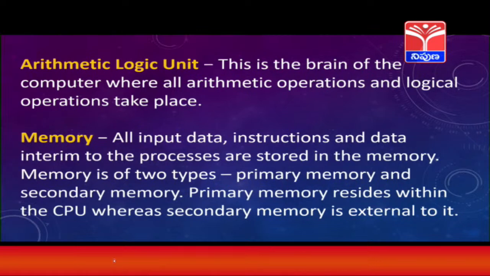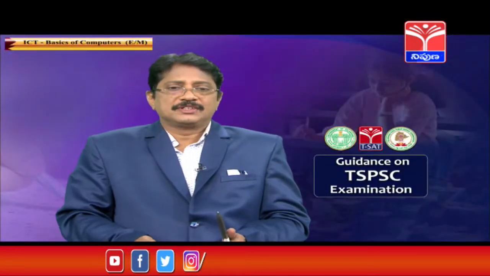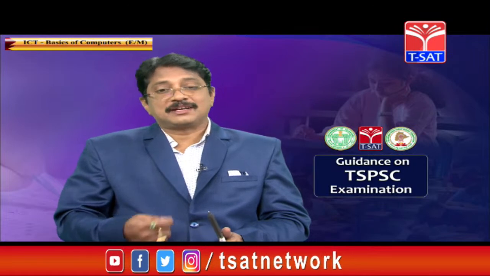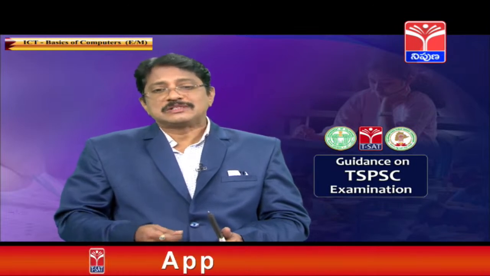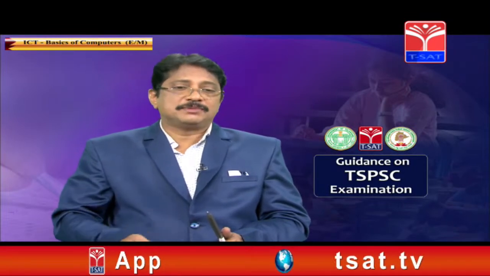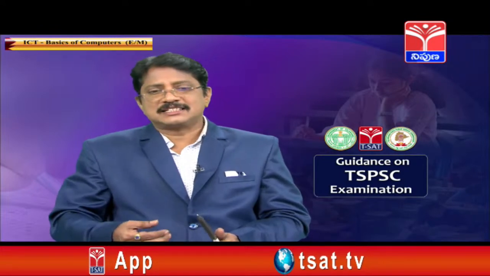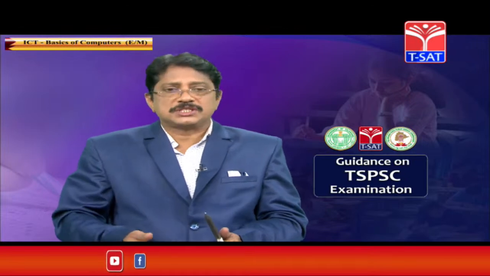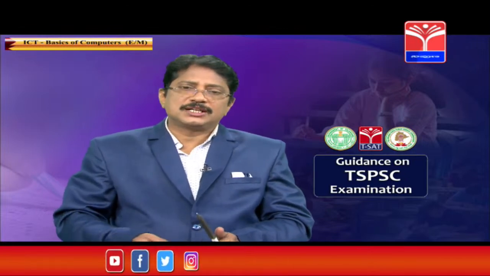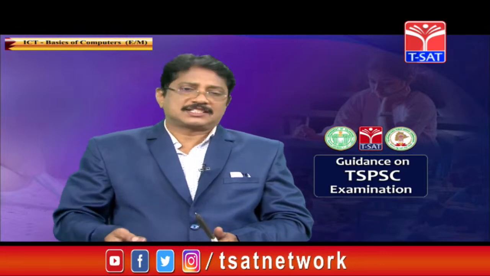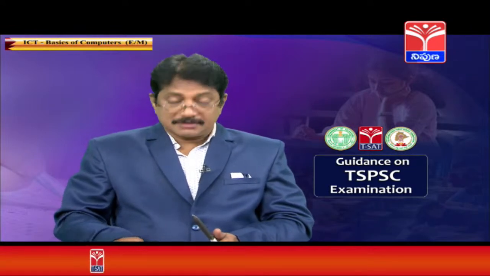For example, RAM, read and write memory, and another one is ROM, read-only memory. All these we call the primary memories, and the secondary memory means external to it; we will use data cards. All this comes under the external memory. Clear? So this is very important.